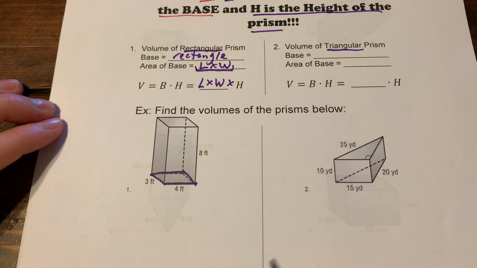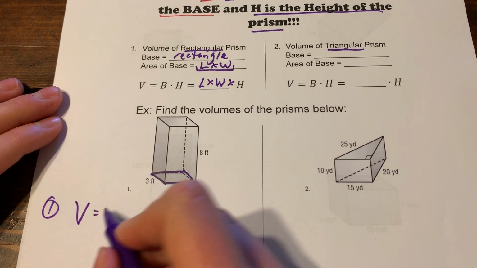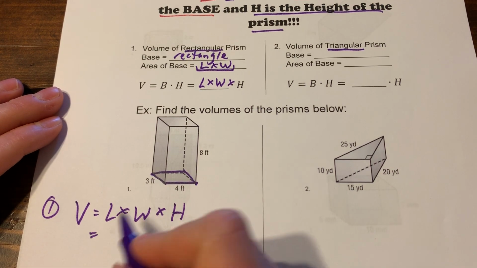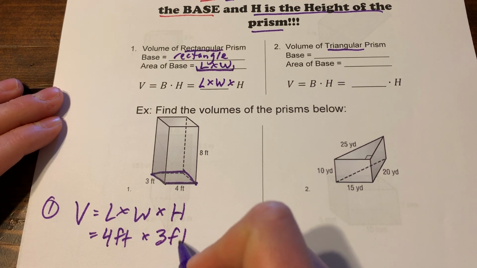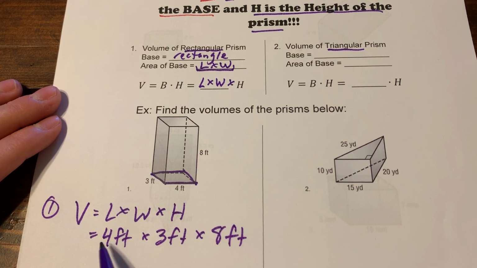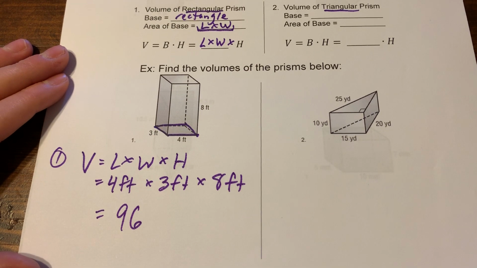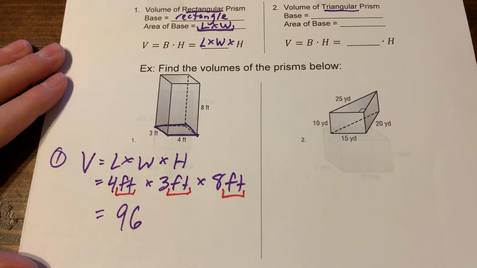So let's do an example here. If I want to know the volume, we're going to do the trifecta, okay? Write the formula first, length times width times height. So this is going to be 4 feet times 3 feet times 8 feet. Okay, 4 times 3 is 12, and 12 times 8 is 96. And this is why we end up having cubic units, because we have feet times feet times feet.